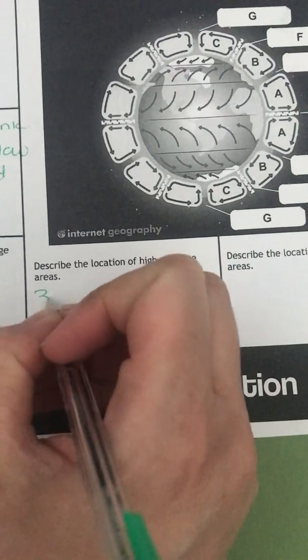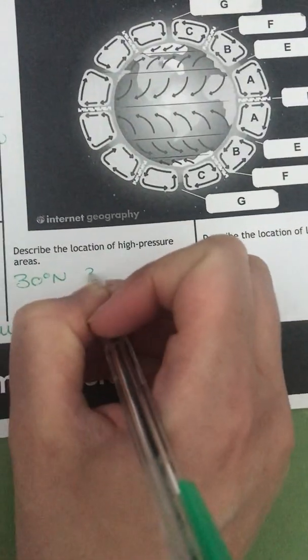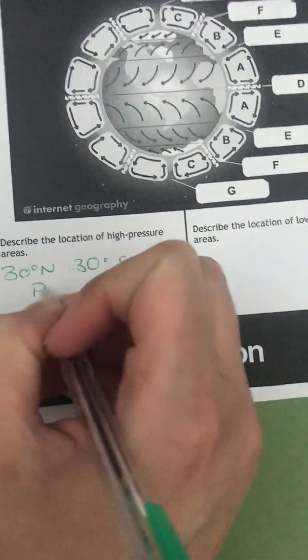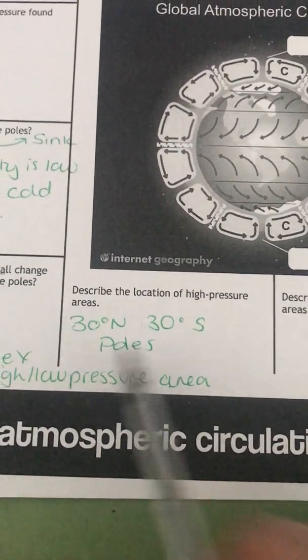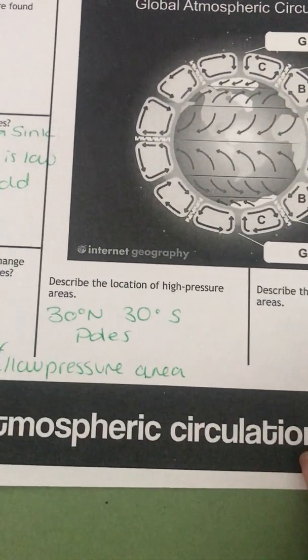So they are 30 degrees north, 30 degrees south, and at the poles. That's all you had to do in that one. Okay, so give yourself a tick if you got those. If you missed any, please write them in.